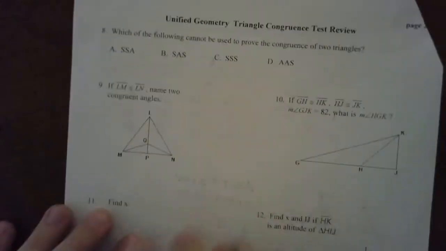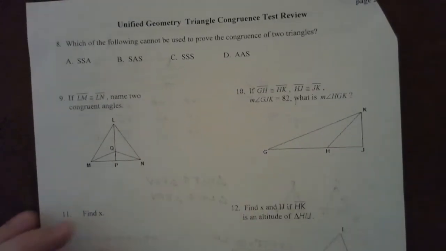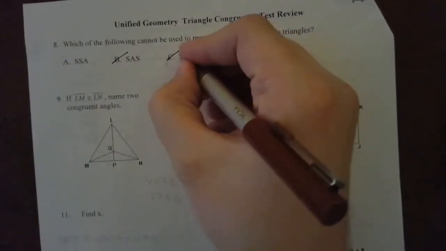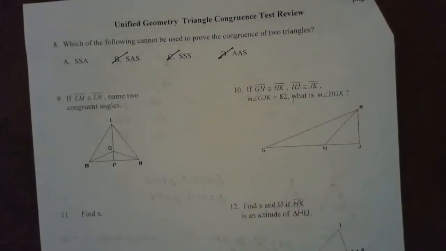Let's flip the page over to number 8. All right, so number 8, which of the following cannot be used to prove the congruence of two triangles? So we have side angle side, and angle side. So keep in mind, when we talked about the congruency tests, we had 5 congruency tests, okay? And 3 of them were side side side, side angle side, and angle side.